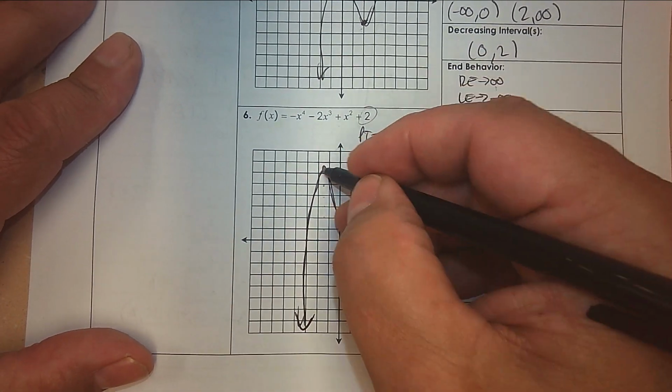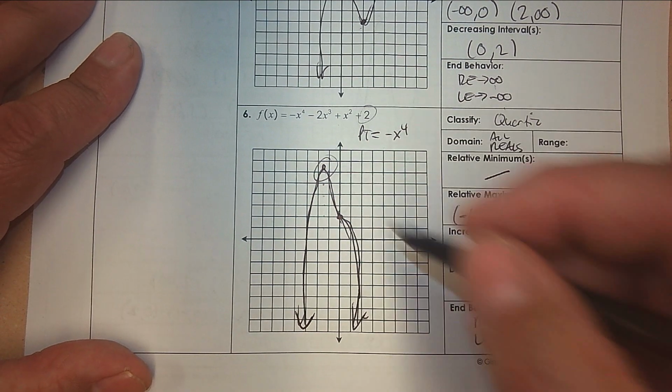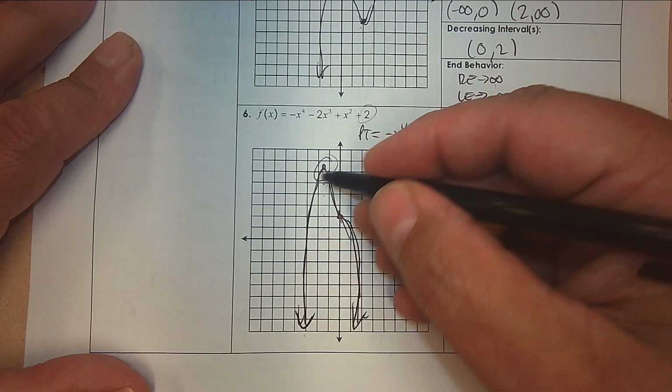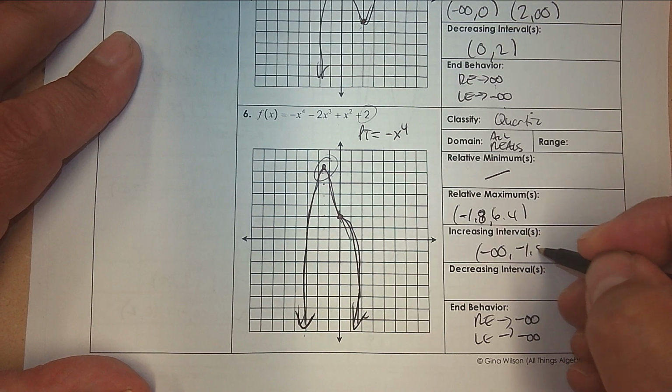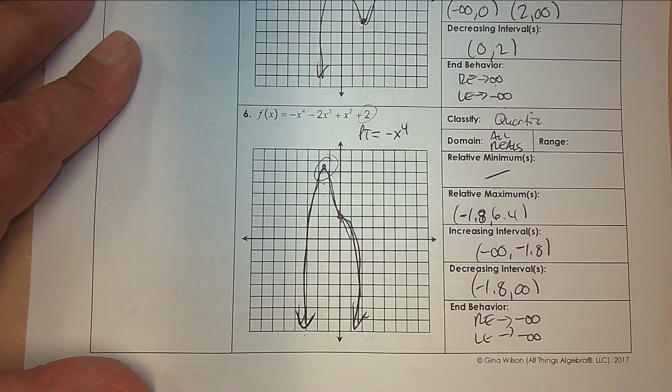How many turning points are there? There's just one. So where's it increasing? So from that turning point going down, where does it increase? So left to right, it starts increasing, and the x value there is negative 1.8. And then from negative 1.8 to infinity, it goes down. Perfect.